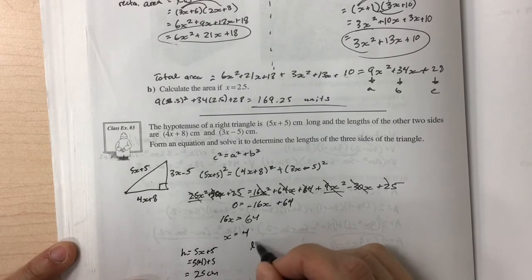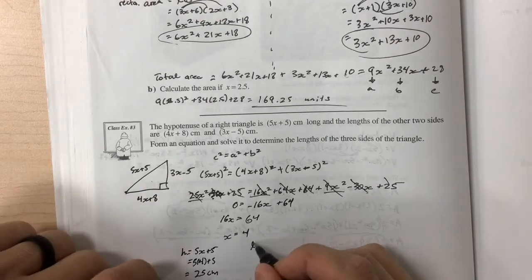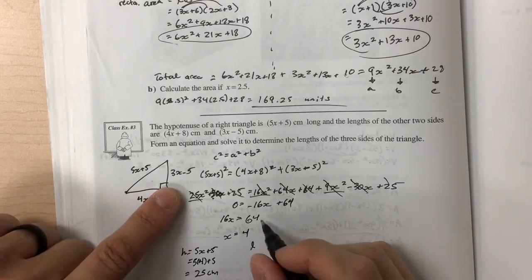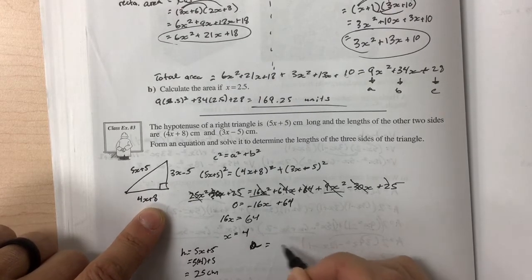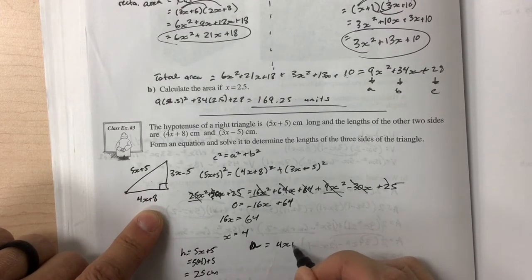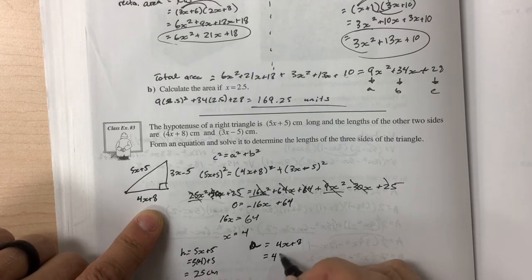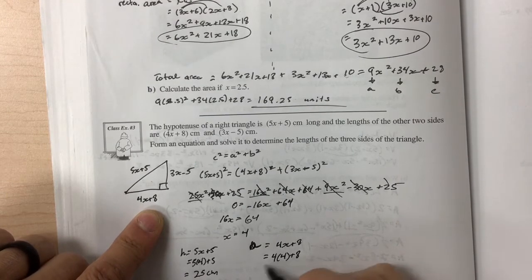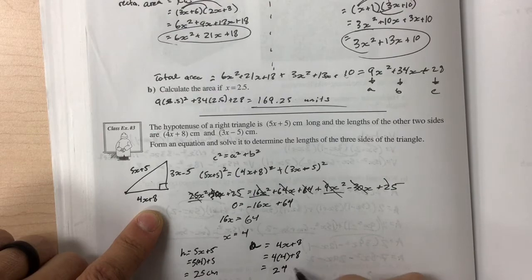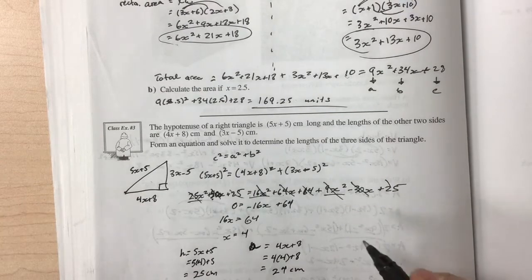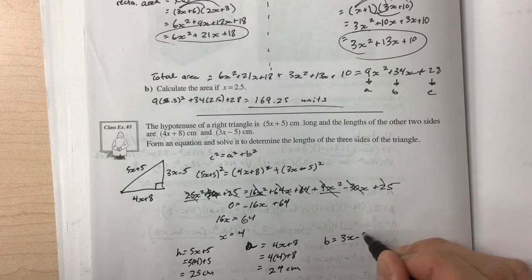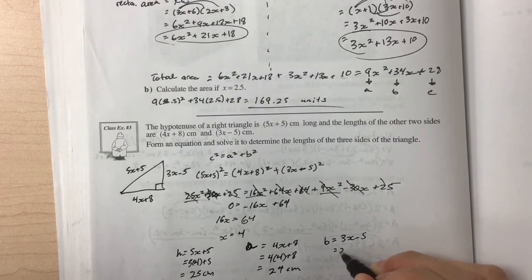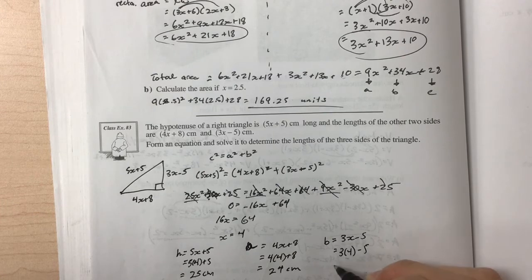We'll call that side A. So A is equal to 4x plus 8. 4 times 4 plus 8 is equal to 24 centimeters. And side B, which was 3x minus 5, that's 3 times 4 minus 5, or 7 centimeters.